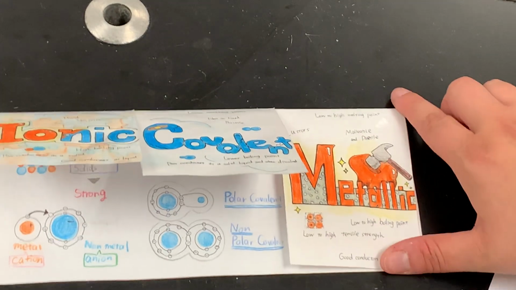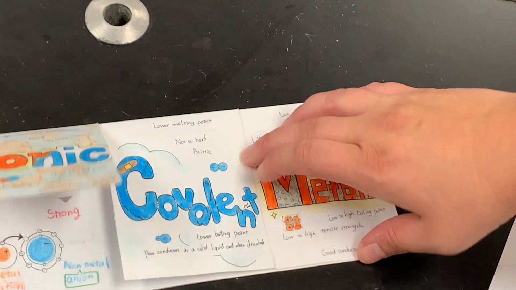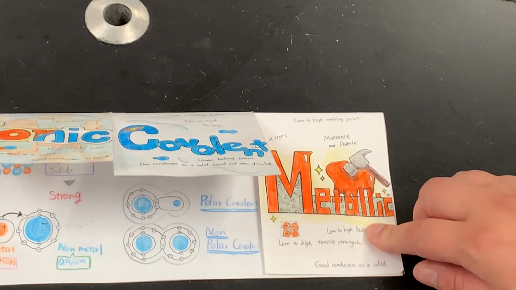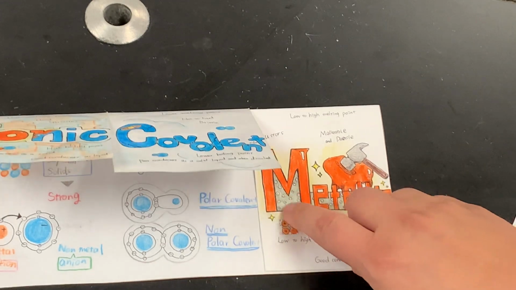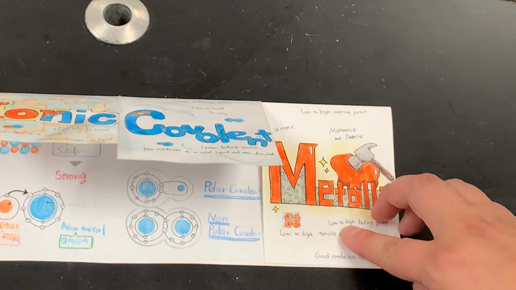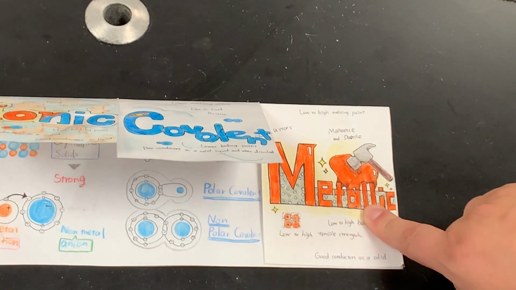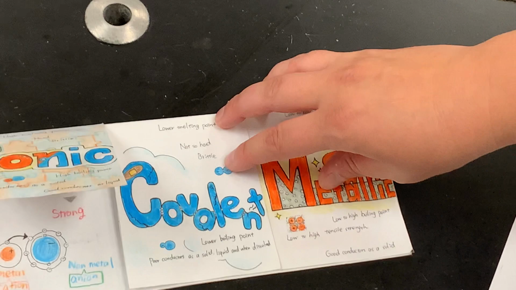And it goes around your concrete vocabulary word. I happen to really love her metallic bonding. I think she did a smashing job. She's got her sea of electrons in here, and then her shiny metal, and she shows that when you hit it, it dents. I just love it. I think she did a smashing job.